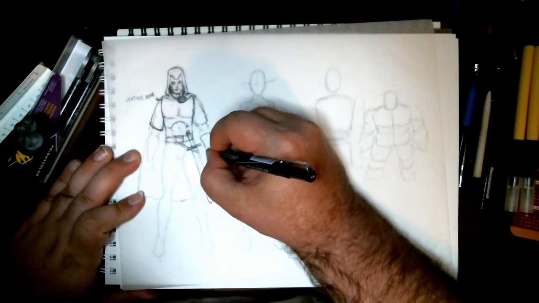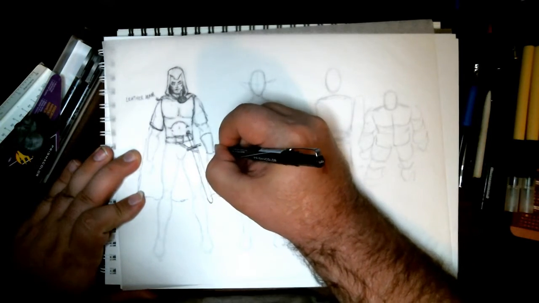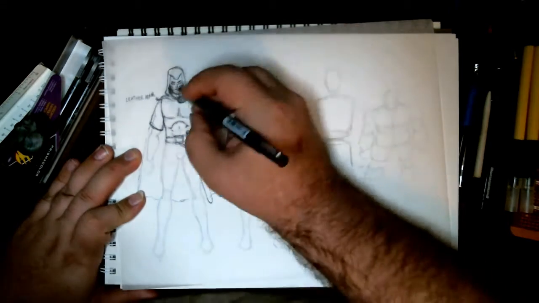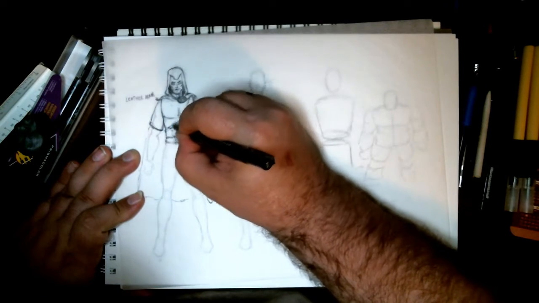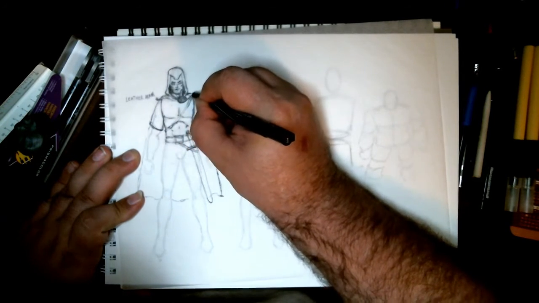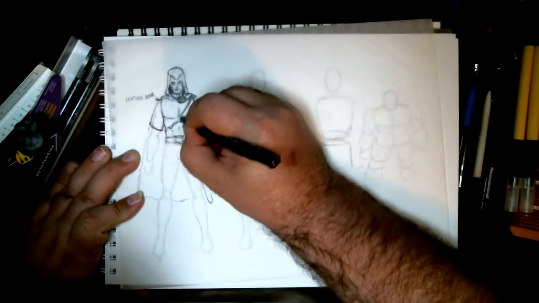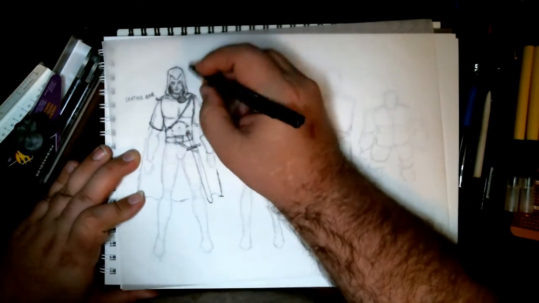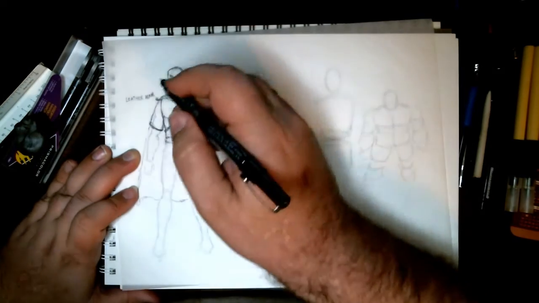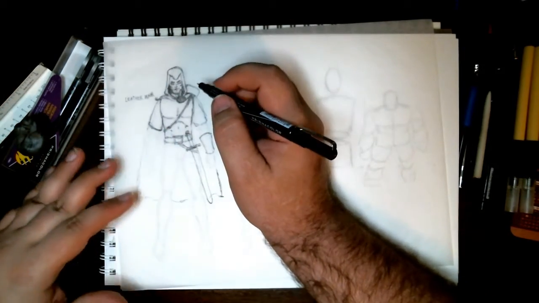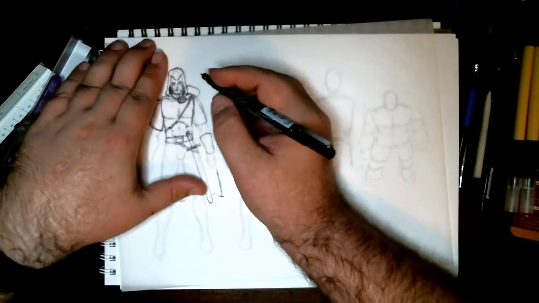And I'm going to put on some bracers because he also carries, he's got a little strap around here. I'm going to darken that in just a little bit. You can't really see the whole thing here because it's on the outside.